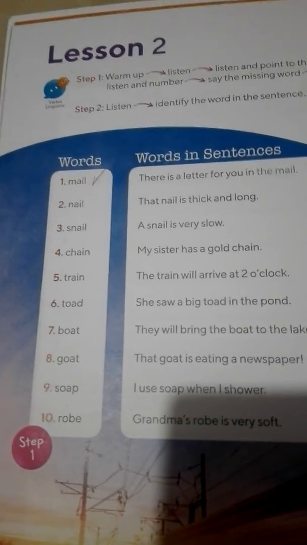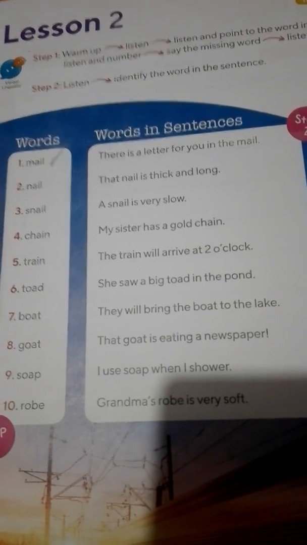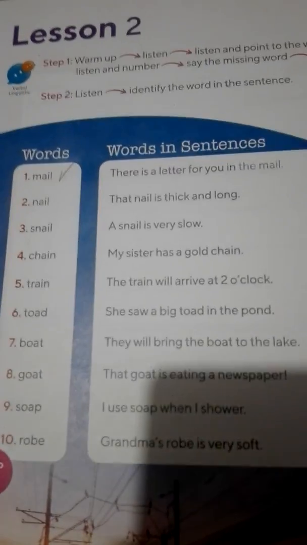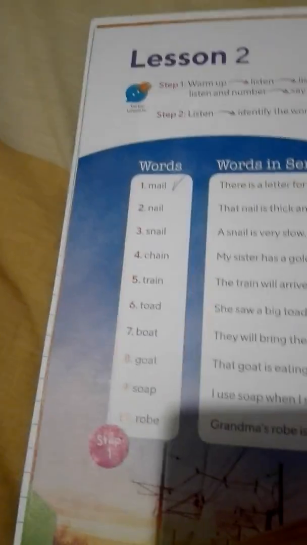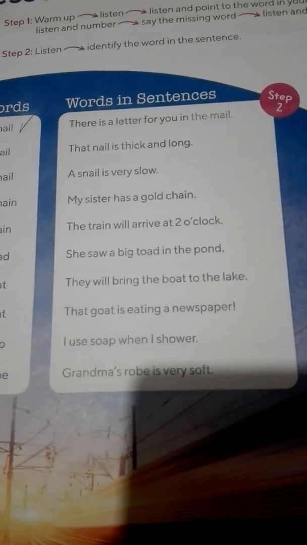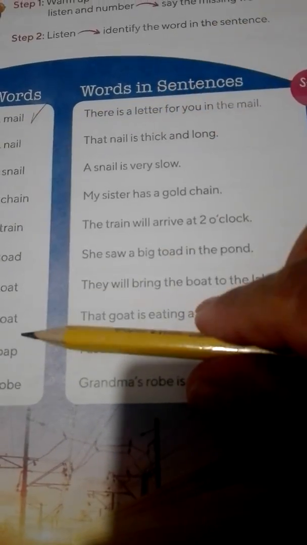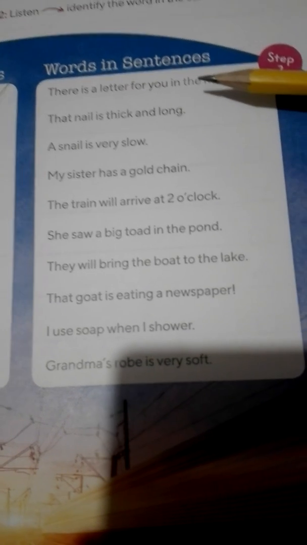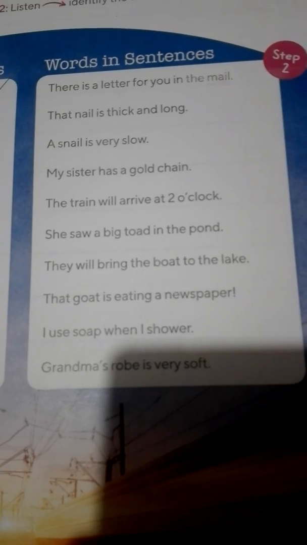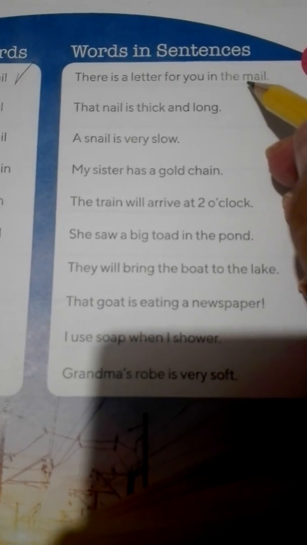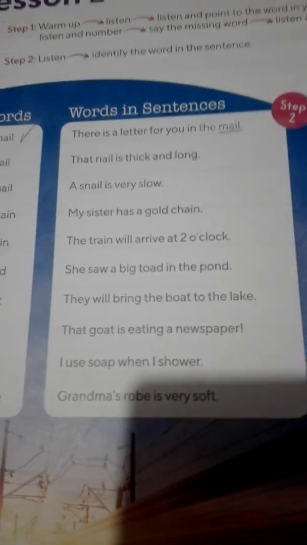In the second step, step number 2, you have to listen to track number 4. At this time, you are going to listen to the words, but now in context. You have to listen to the words in the sentences, and you have to underline all of the words that you hear.